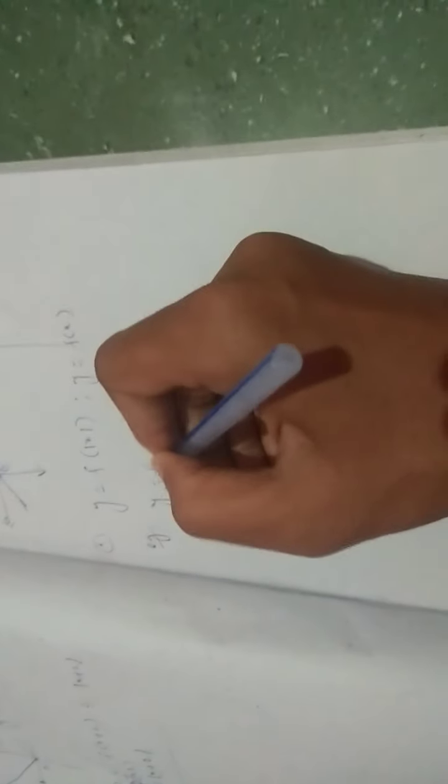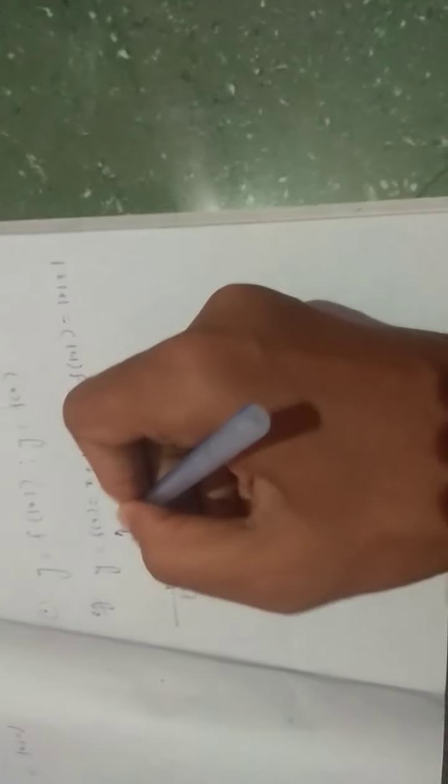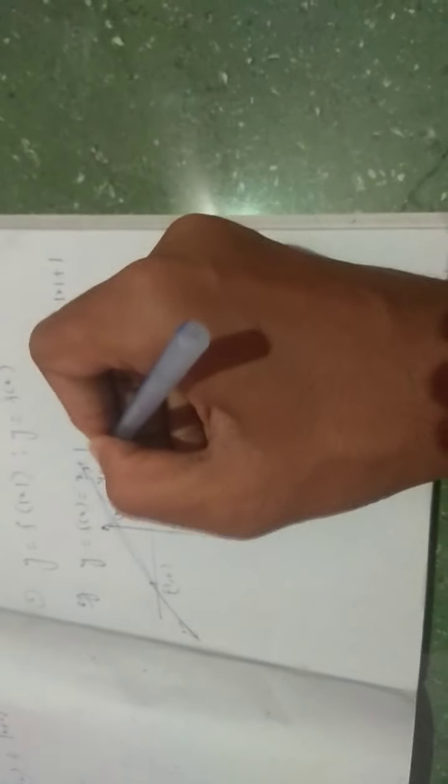Now let us consider an example, y equal to f of x equal to x plus 1, right? And we want to draw the graph of y equal to f of modulus of x, that is modulus of x plus 1. So let us first draw the graph of y equal to x plus 1. This is minus 1 comma 0, this is 0 comma 1, and this is the graph of y equal to x plus 1, right?